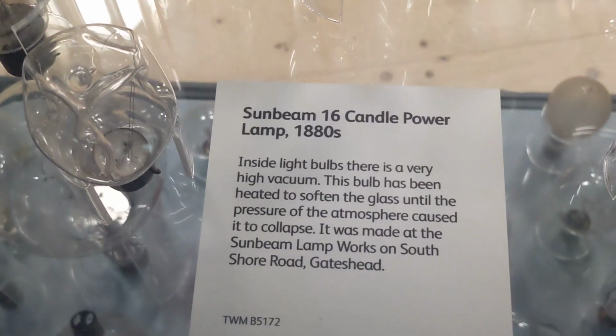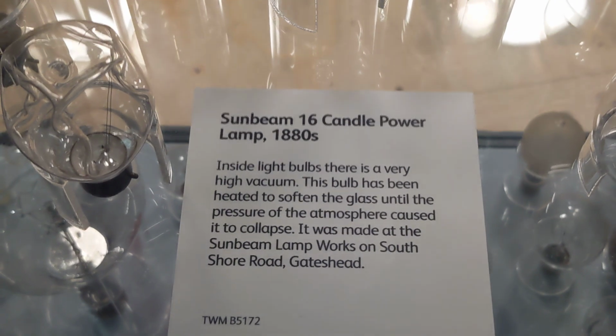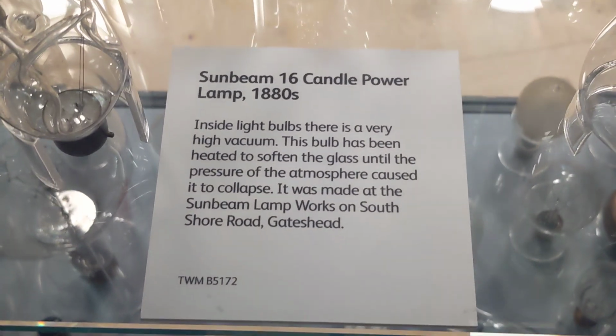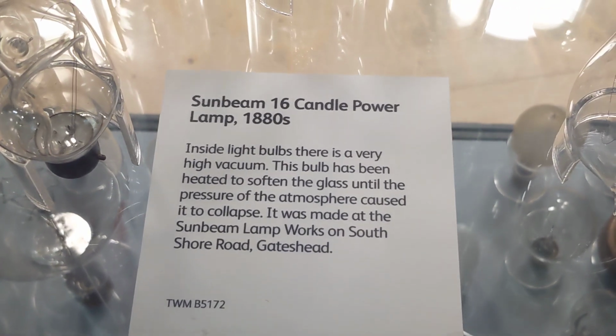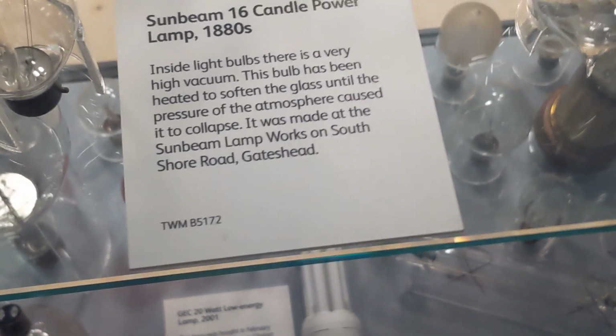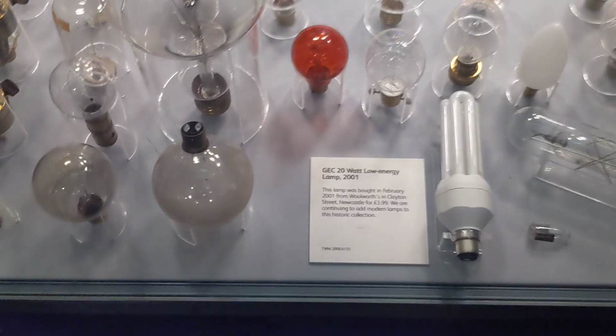Sunbeam 16 candle power lamp, 1880. Inside a light bulb there is a very high vacuum. This bulb has been heated to soften the glass until the pressure of the atmosphere caused it to collapse. It was made at the Sunbeam lamp works on South Shore Road, Gateshead.